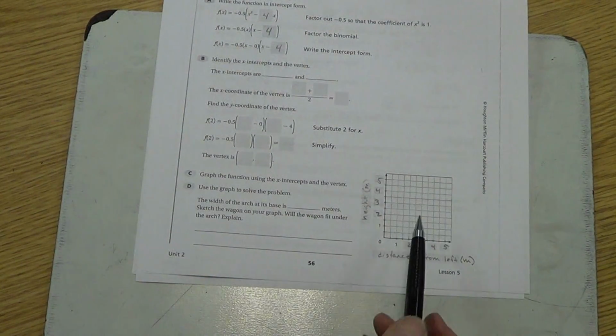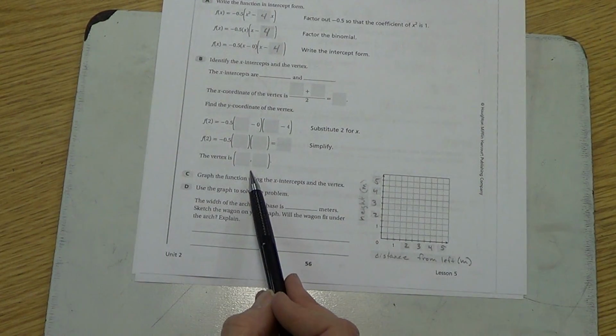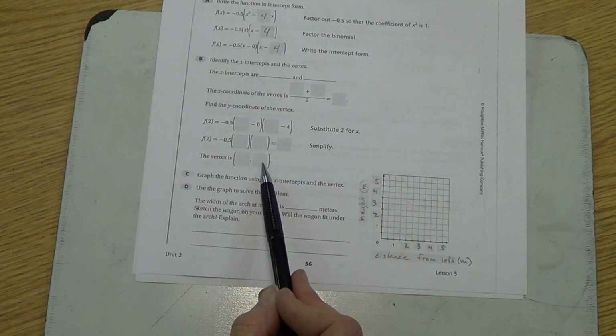Then you'll take that 2, you'll come down to the graph, you'll go over to 2, draw your dashed line for the axis of symmetry, and then you take that 2 value, plug it into your equation, solve, and you should come out with the height of the vertex.